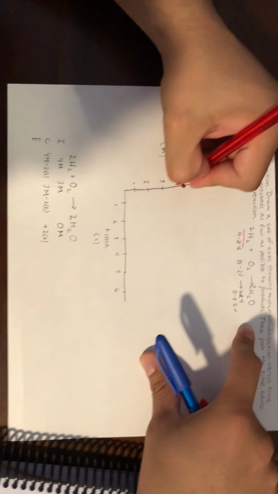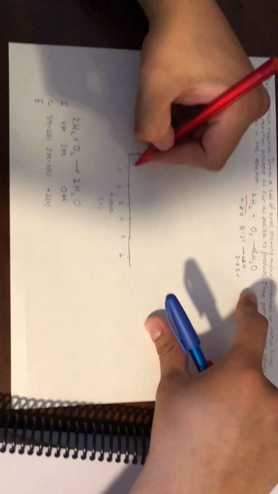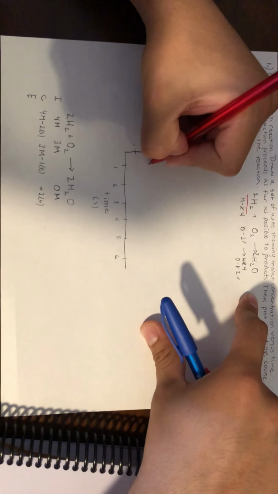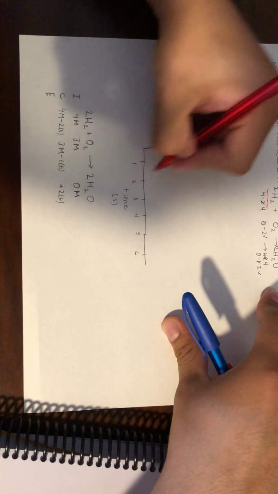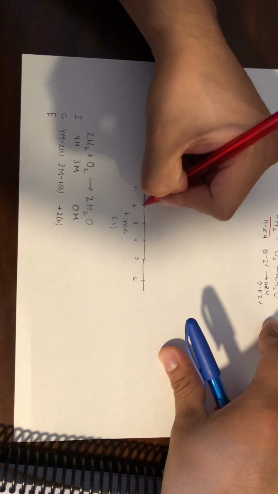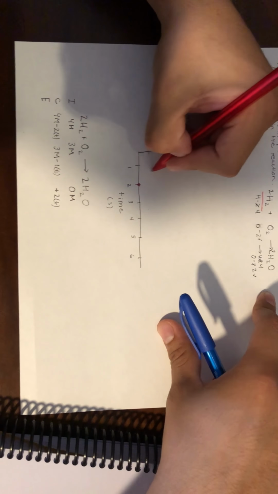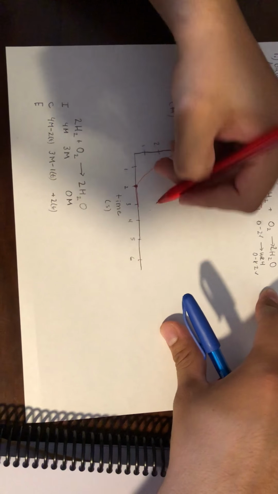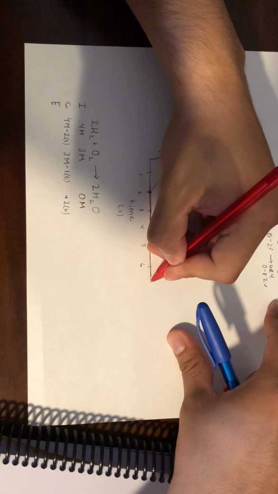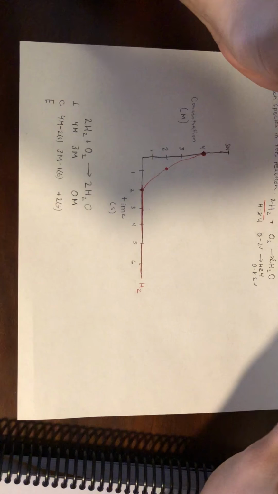And then 4 molar minus 2t, and at second number 1, it's going to go from 4 down to 2. And then at 2 seconds, 4 minus 4 is going to be 0. So this is going to end right here. So you want to go like that. Make sure that it extends. H2 right there.